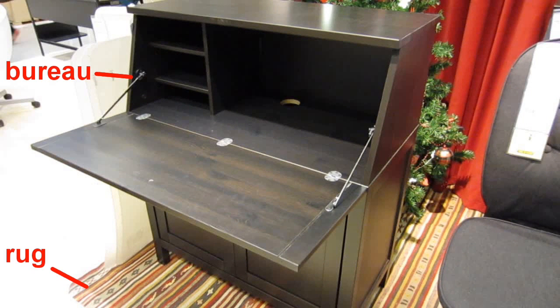Here is a bureau. We pronounce it bureau. It is a French word, and a bureau is a desk which can open and close. And you can see on the floor there is a rug on the floor.